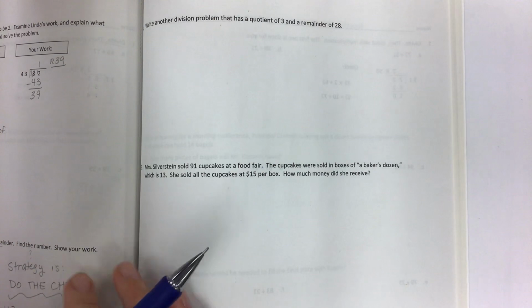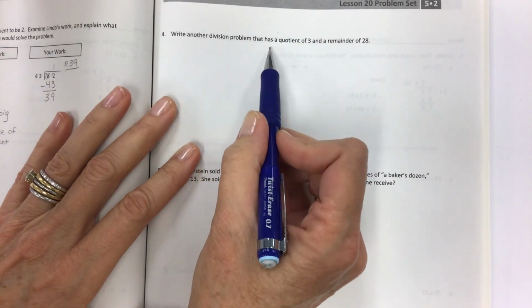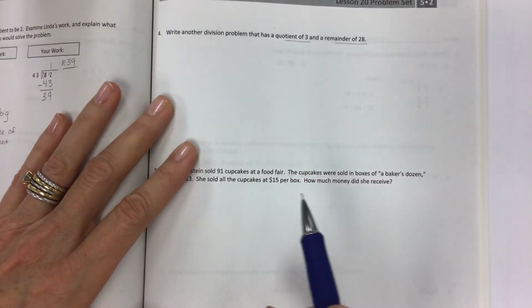Okay, and then there's another page, because it's so much fun, we don't want to be finished yet. There's another page that says write another division problem that has a quotient of 3 and a remainder of 28. And so really the strategy here is you have to think a lot about what is important information.